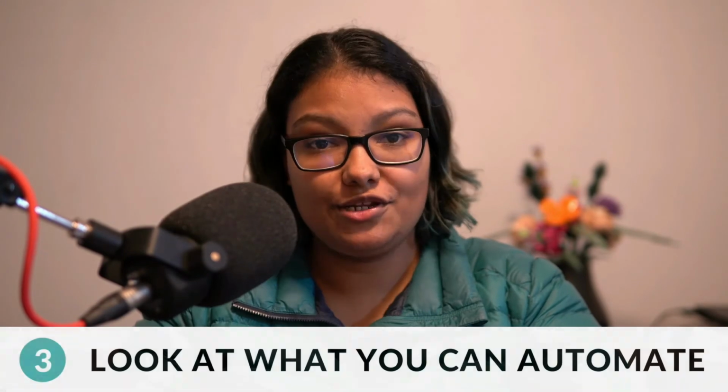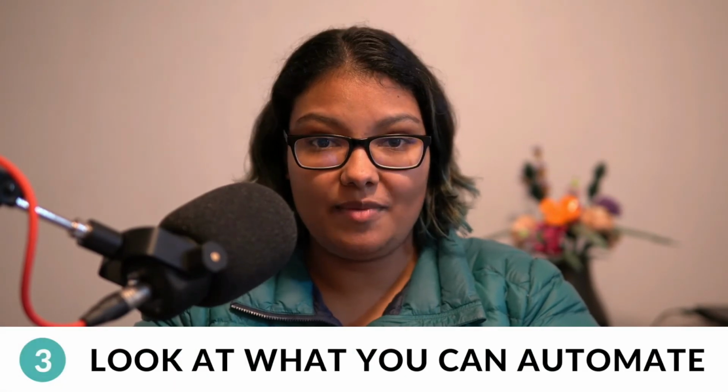So take each of those services and go to the very beginning, what you need in the middle, and all the way to the end, and then you're going to have all of your systems mapped out. Now that you've mapped out your services, mapped out what goes into those services, now we are going to lastly look at how much you can automate.